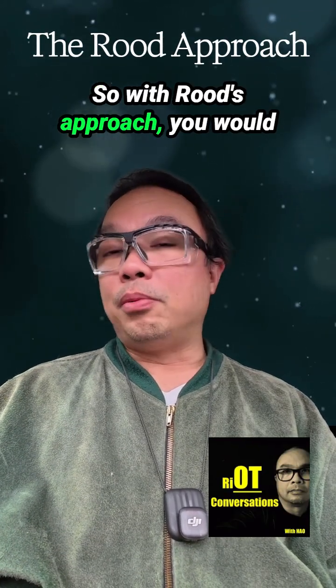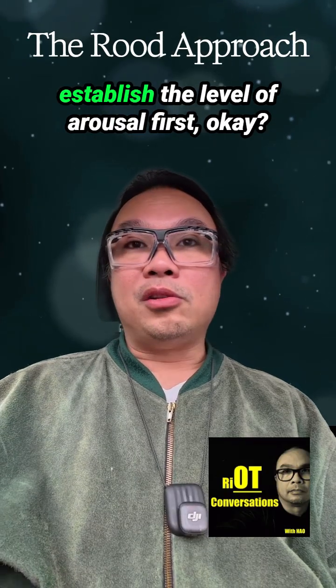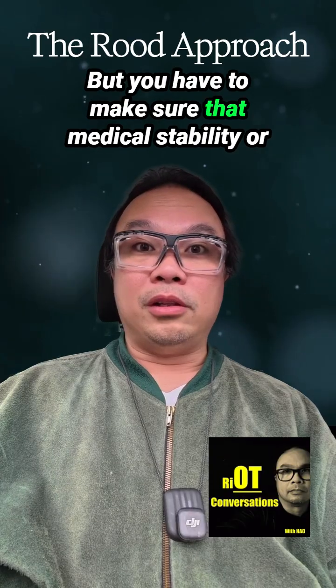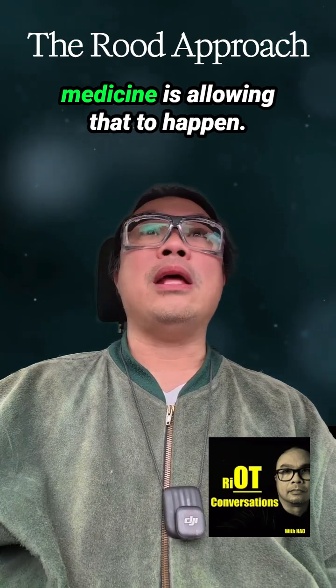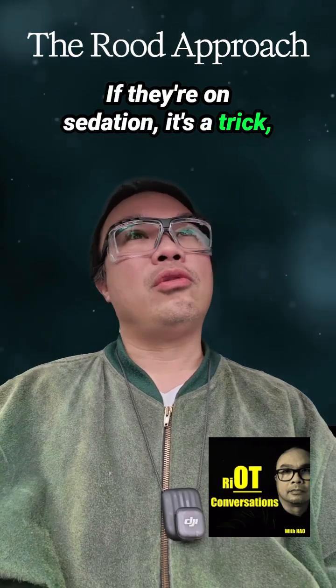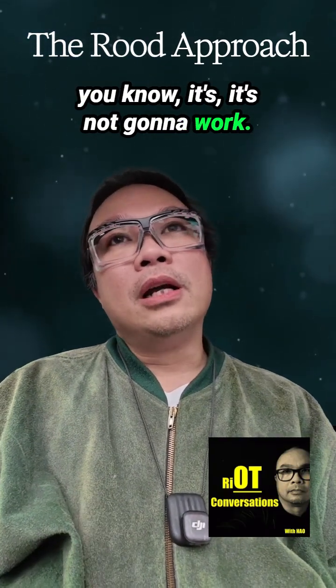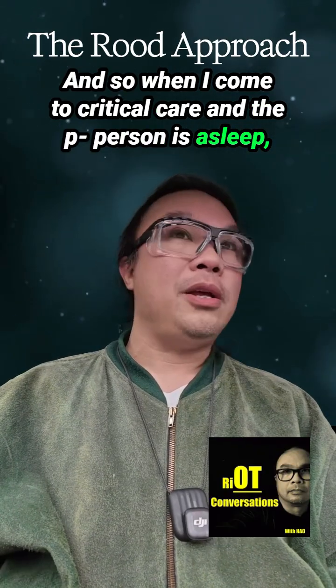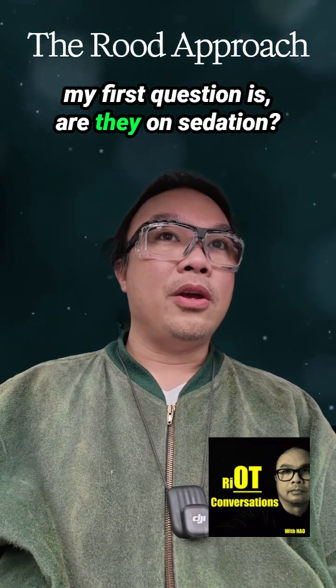So with Rood's approach, you would establish the level of arousal first. Okay, but you have to make sure that medical stability or medication is allowing that to happen. If they're on sedation, it's a trick, it's not going to work. That's why when I come to critical care and the person is asleep, my first question is, are they on sedation?